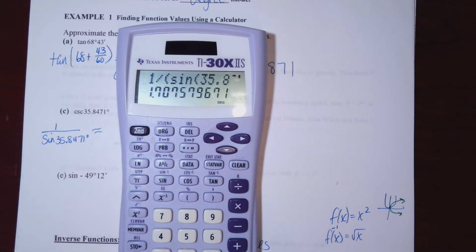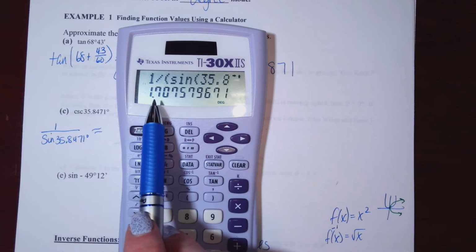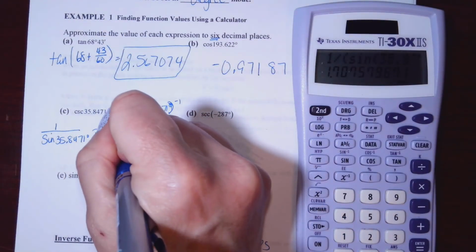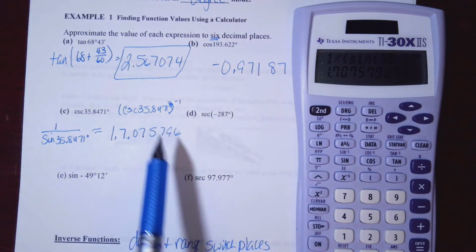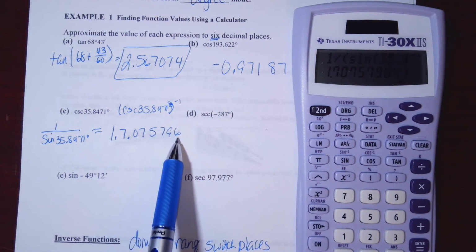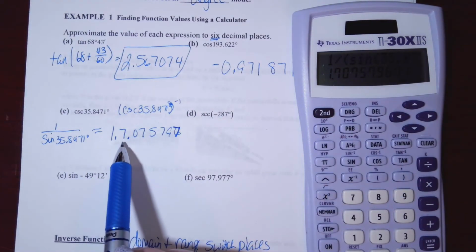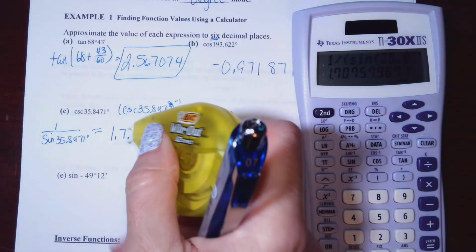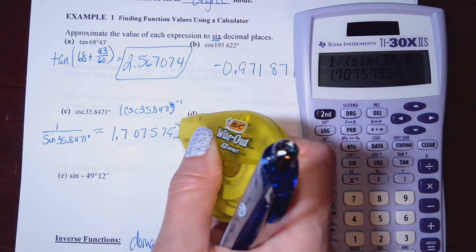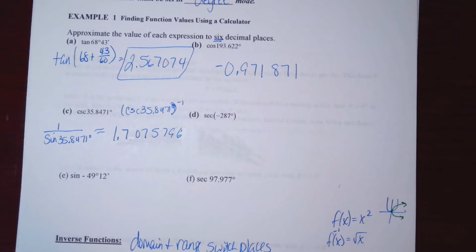And I get a cosecant function value of about 1.7, and then I'm going to round that to 6 decimal places. Here things get interesting. I was talking and writing and I messed up my decimal places in the writing part. So that is what's on my calculator right here.